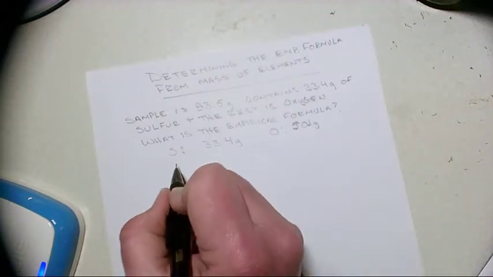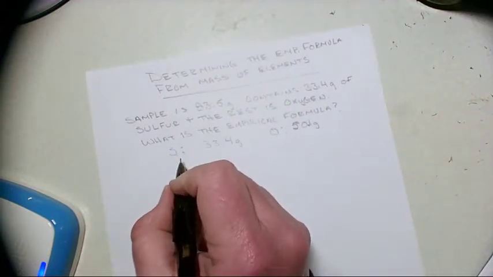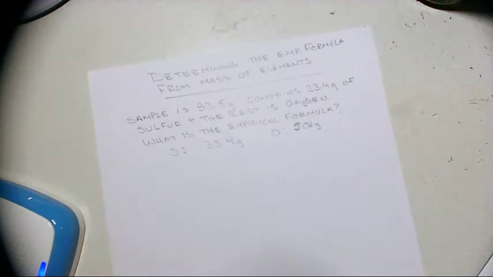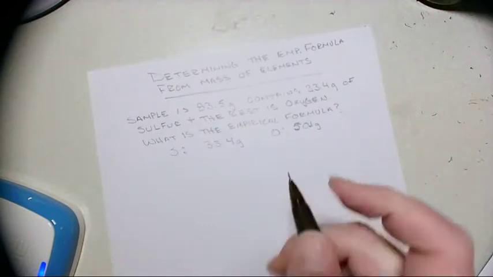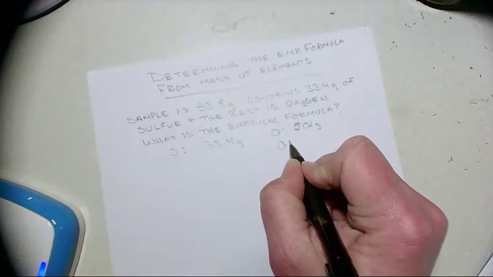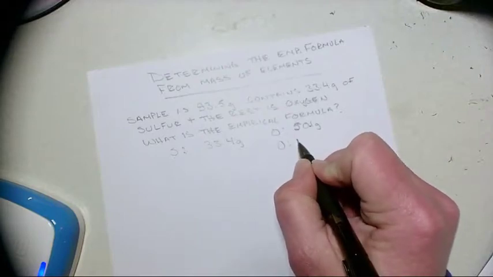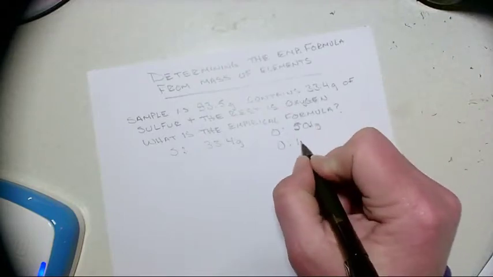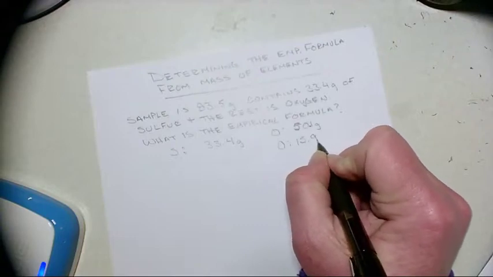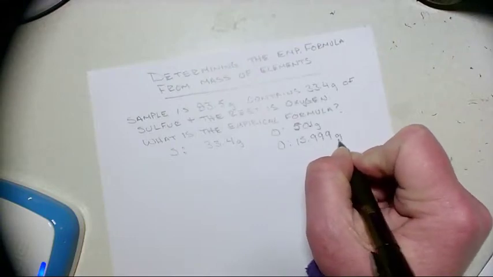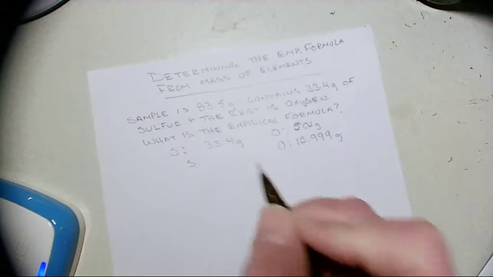Now we need to know what the actual molar mass is for both sulfur and oxygen. Now I've said oxygen enough tonight. So its atomic mass is 15.999 grams. And sulfur, I gotta look at my periodic table.